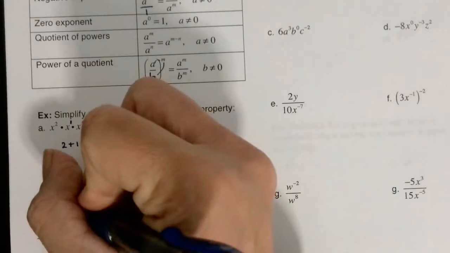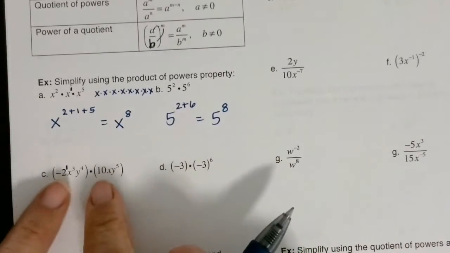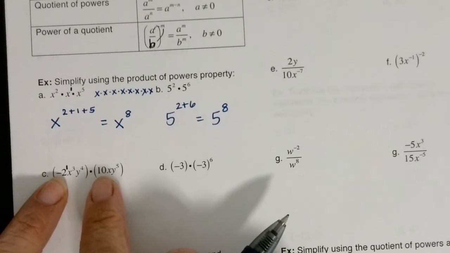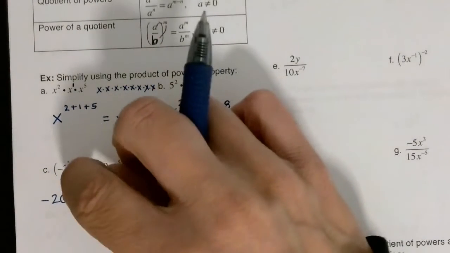It actually has an exponent of 1, so you don't need to worry about that. Now, I am not doing any power of exponents here, or any property of exponents. I'm just doing -2 times 10. That's -20.